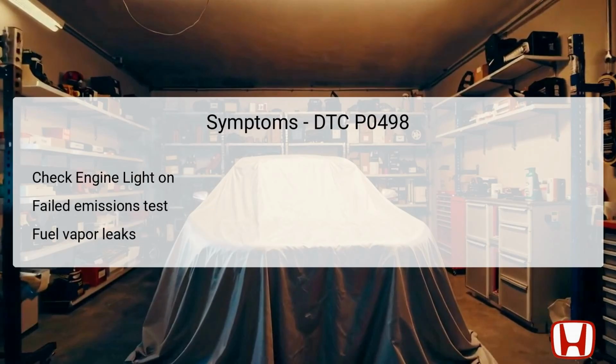The presence of DTC P0498 can manifest a few key symptoms, with the most notable being the illumination of the check engine light on the dashboard. This warning is a preliminary indication that there's a problem within the emission system.